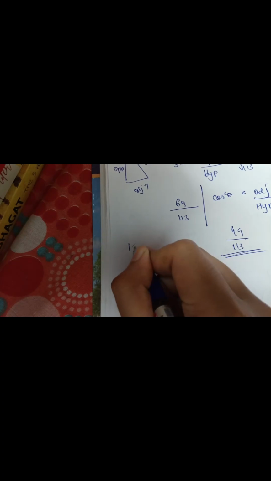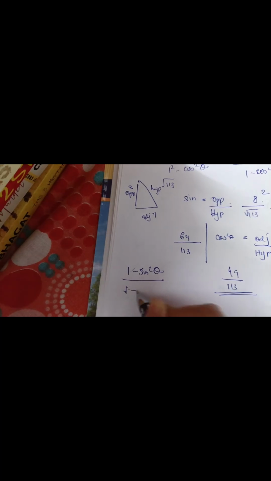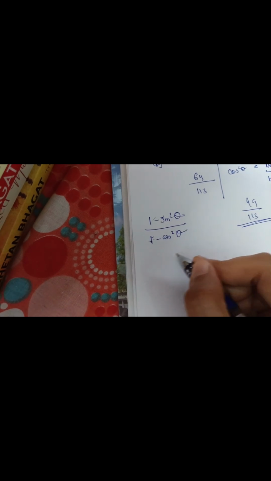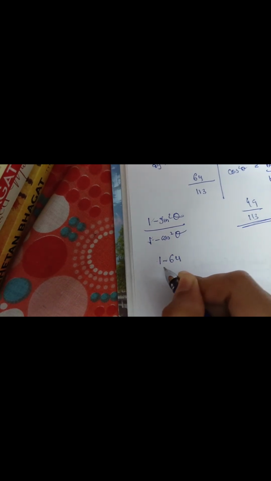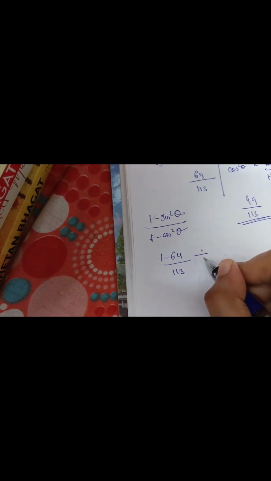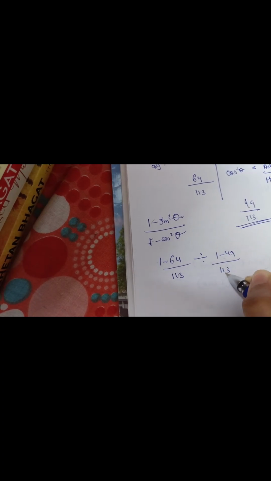Then we are going to do the next step, that is 1 minus sine square theta by 1 minus cos square theta. So our 1 minus sine square theta is 1 minus 64 by 113 divided by, now we are writing the cos square theta, that is 1 minus 49 by 113.